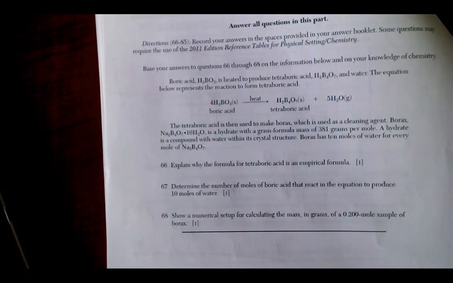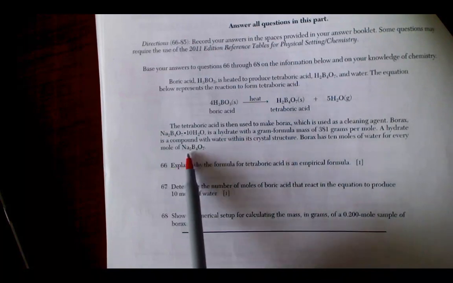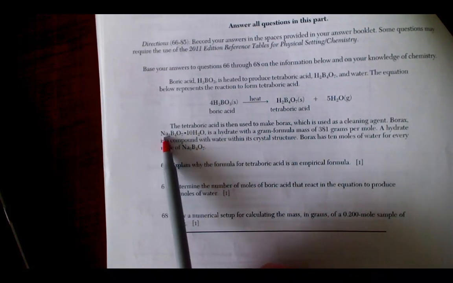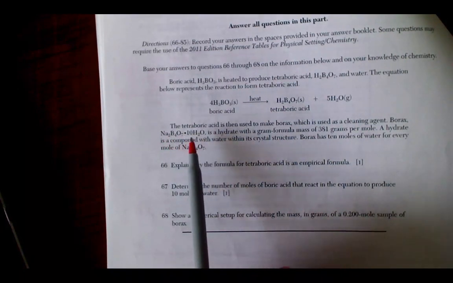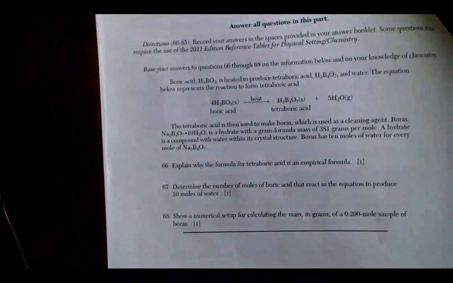A hydrate is a compound with water within its crystal structure. I just said that. Borax has 10 moles of water for every mole of Na2B4O7. So it's got one Na2B4O7, and it's attached to 10 waters in a nice little package unit.